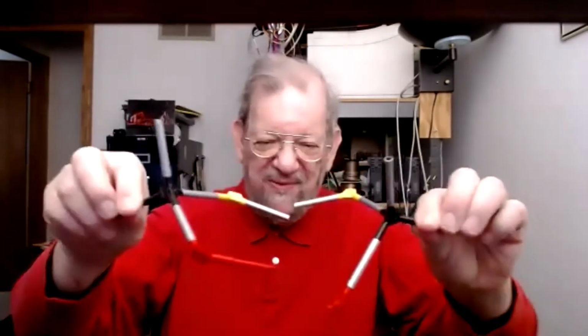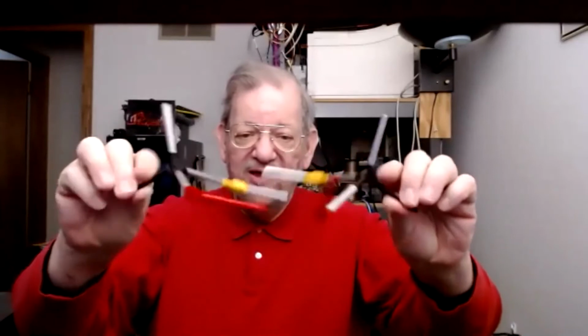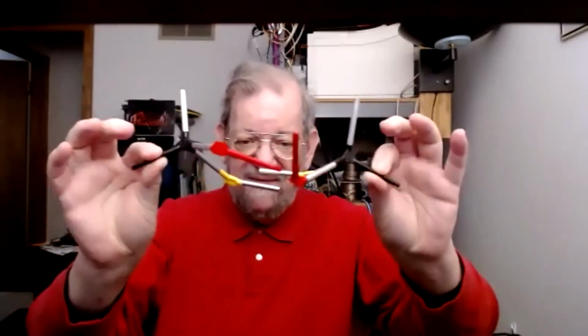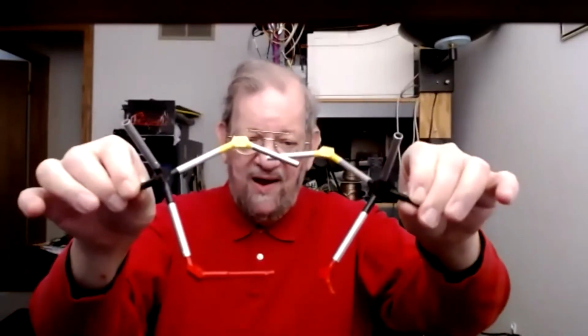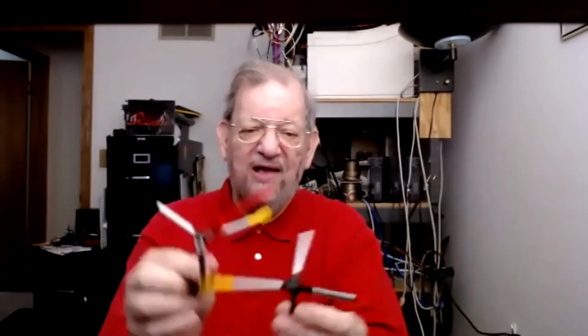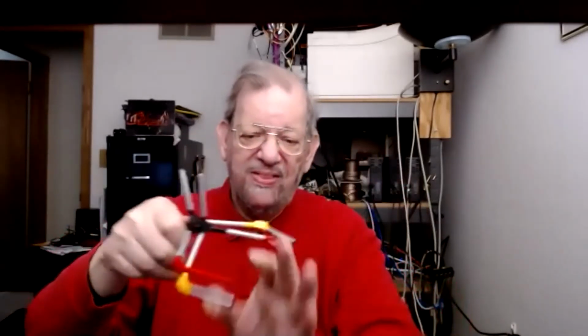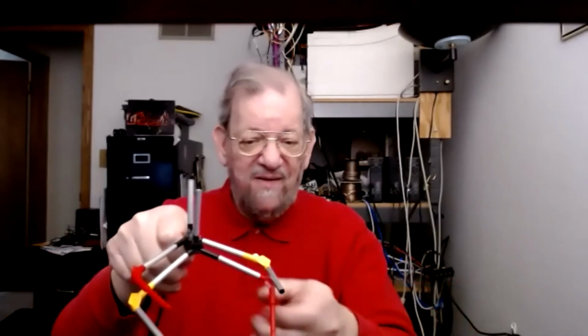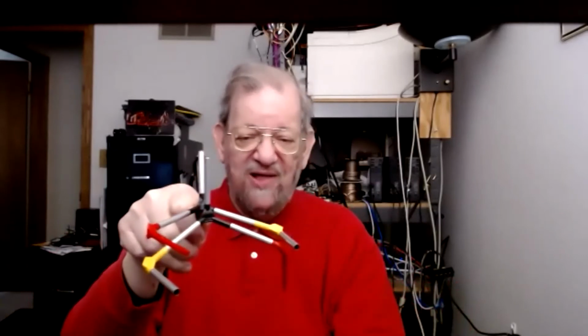Once in a while this happens. And if you look, silver at the top, black here, red, red, yellow, yellow. And if I go like this, silver and silver line up, the black and black, but the red and yellow don't line up.